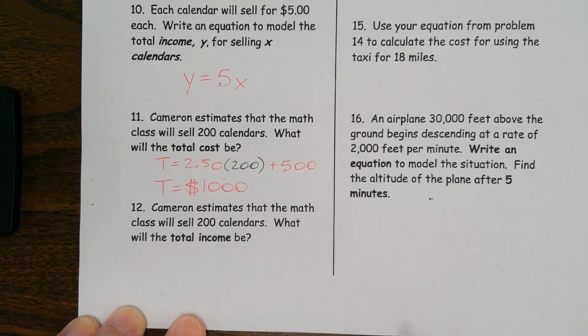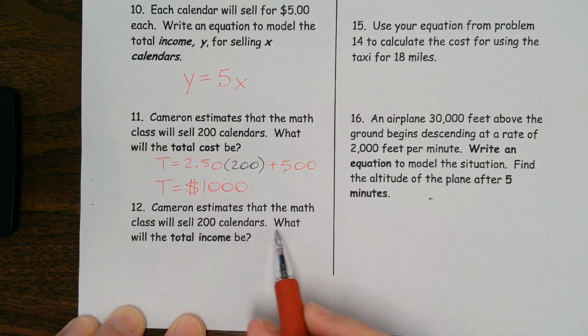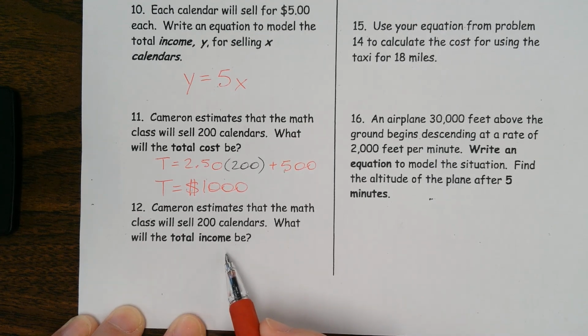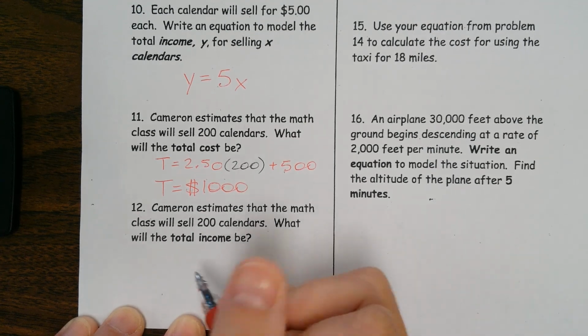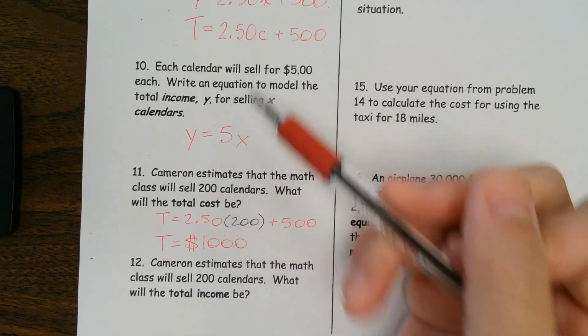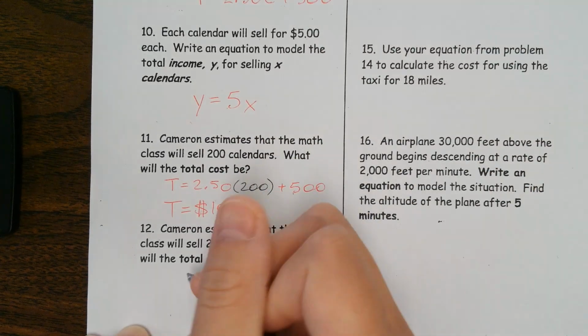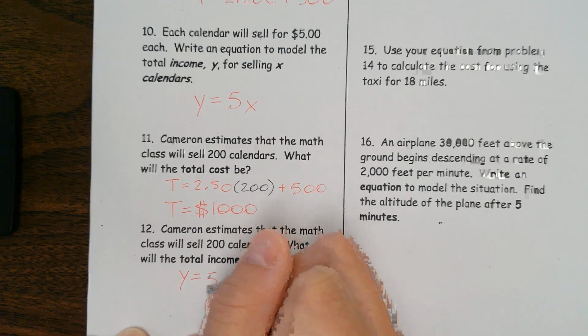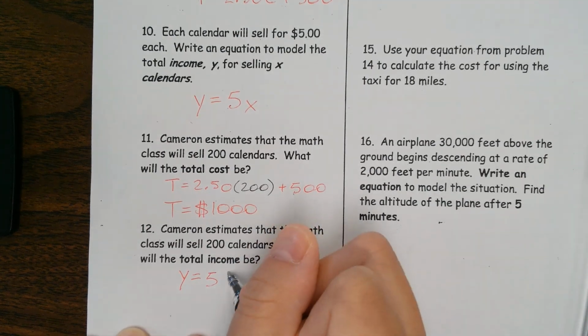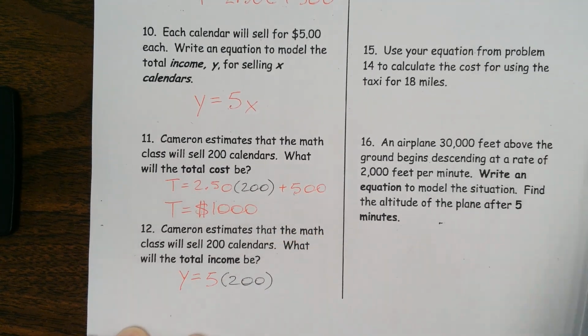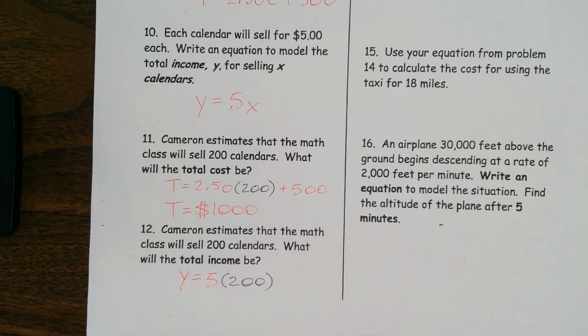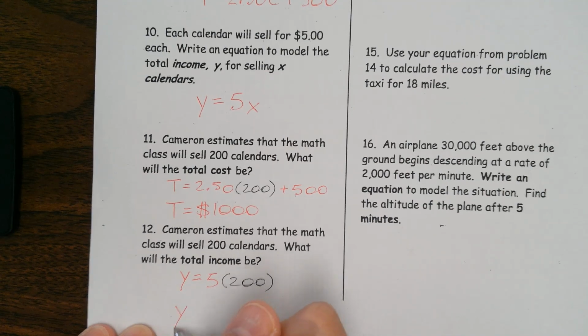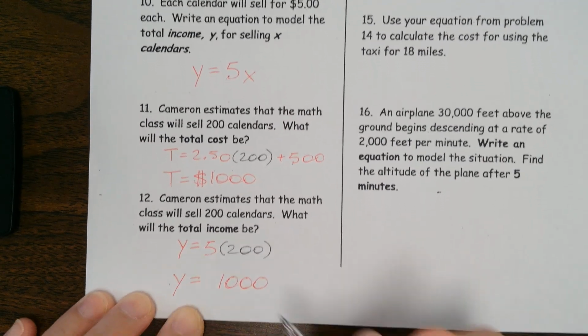Cameron estimates that the math class will sell 200 calendars. What will the total income be? And since this is income, that means I'm going to use this equation. So how much is it going to be? I'm going to replace that x with 200. So 5 times 200. What's my unit? Dollars.